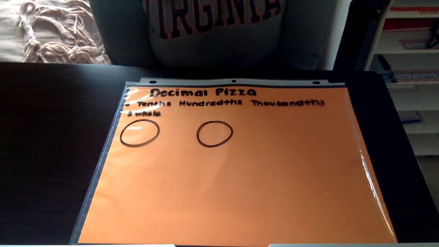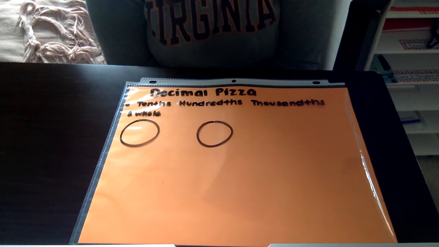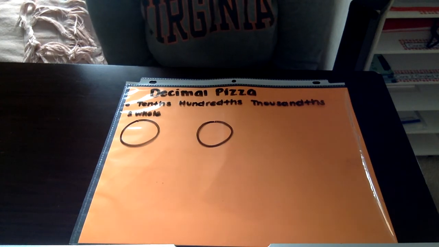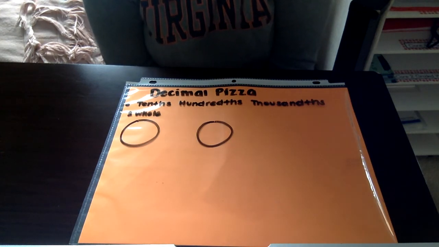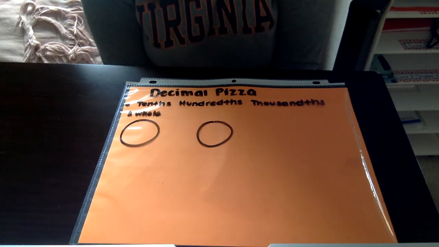There are lots of different ways for us to illustrate what decimals look like and how our decimal place values get smaller and smaller as we move from left to right. But one way that I always like to do it is through decimal pizza, because pretty much everybody likes pizza.